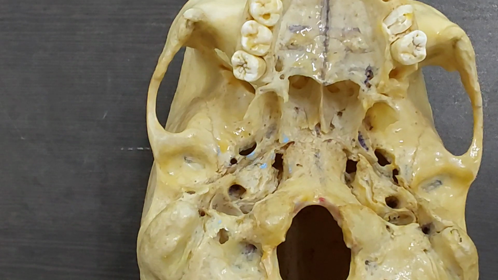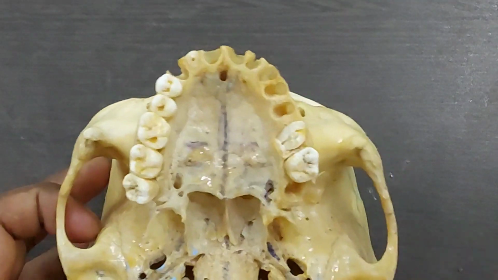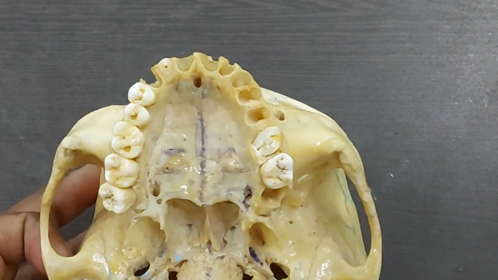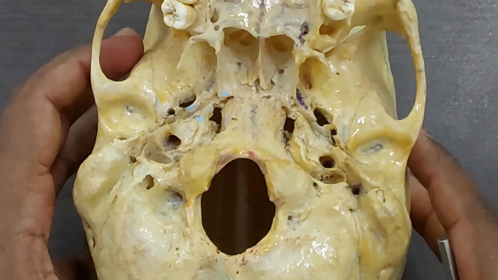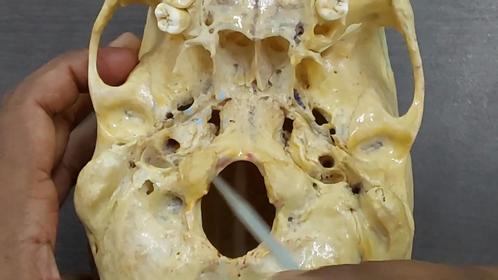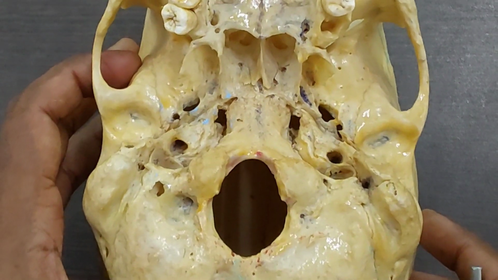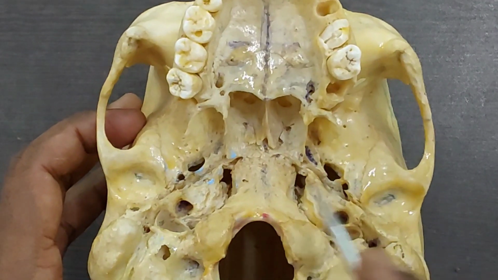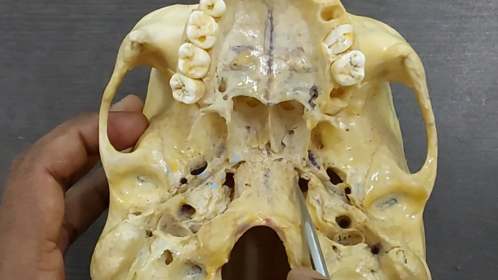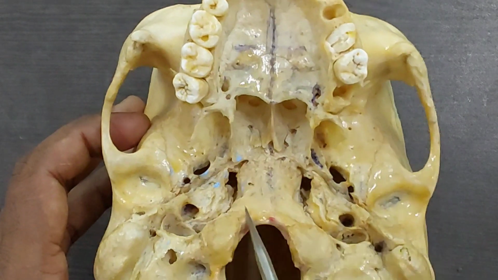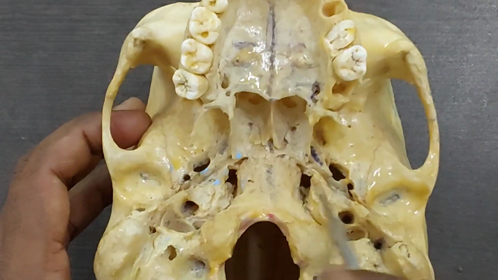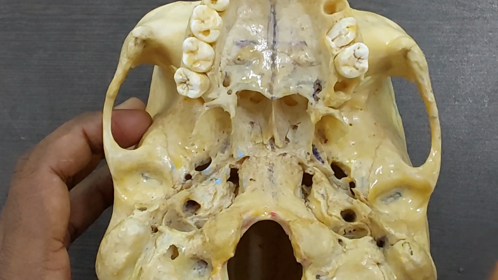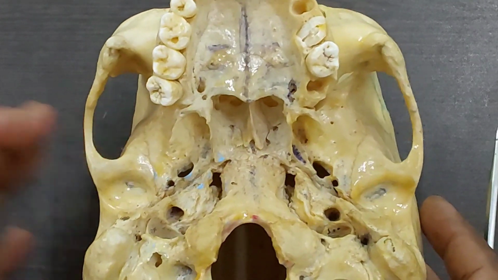In the last video, we have seen the anterior part of the Norma Basalis. Today in this video, we'll describe the middle portion of the Norma Basalis. For descriptive purposes, the middle portion is divided into a median area and two lateral areas. This is the median area and these two are the lateral areas. Let us see the details of the middle part.